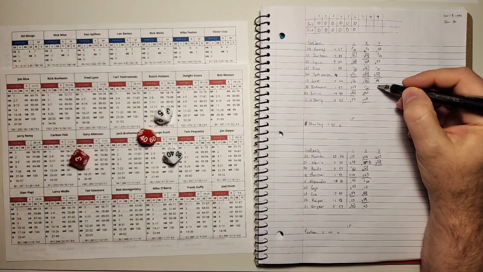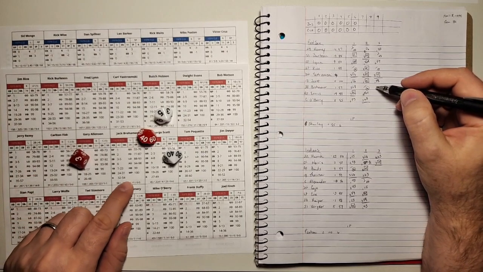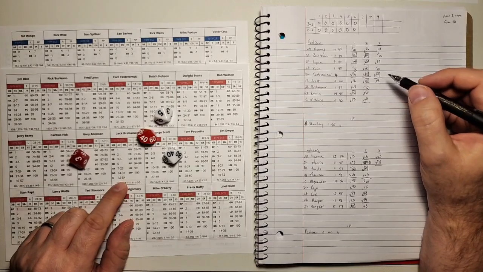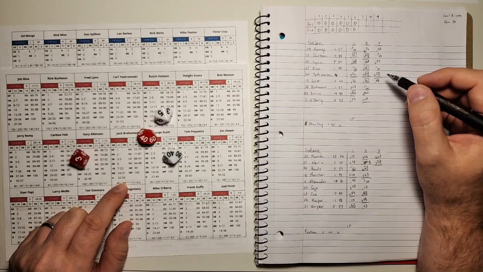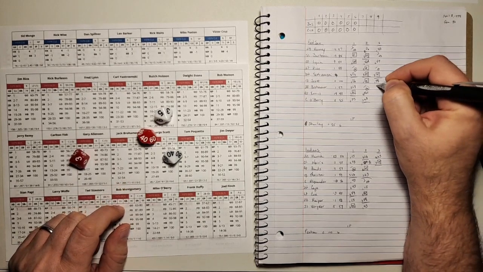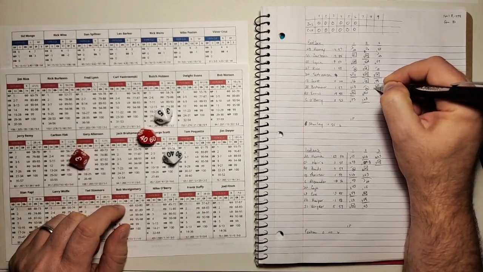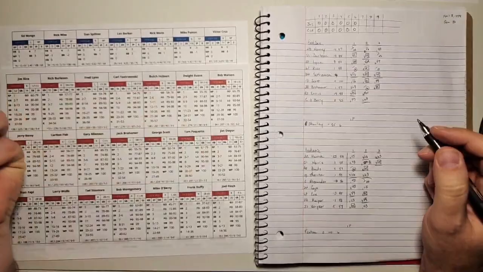Brohammer to the plate, 43. For Jack Brohammer, that's going to be solidly into his strikeout range. 45 will be a swing and a miss on a curveball. So first strikeout of the day for Brohammer.